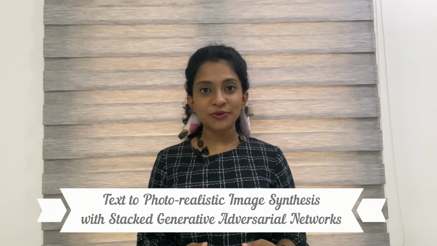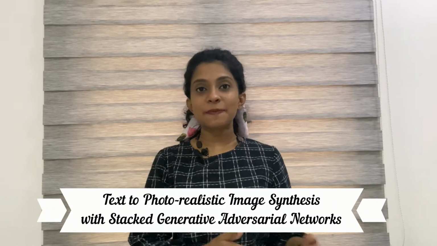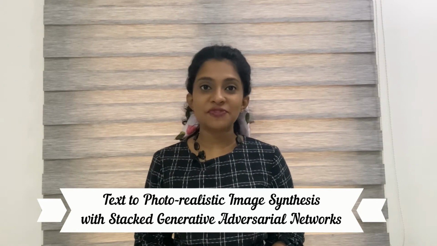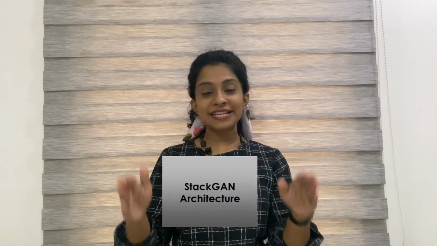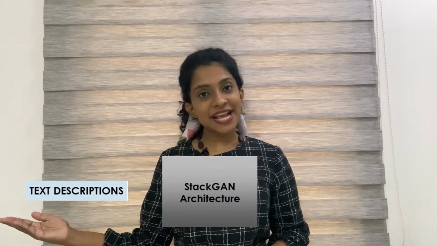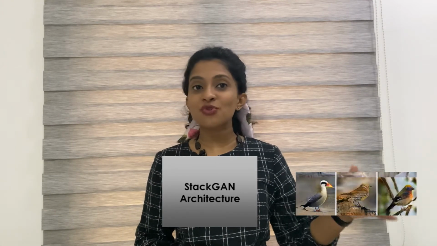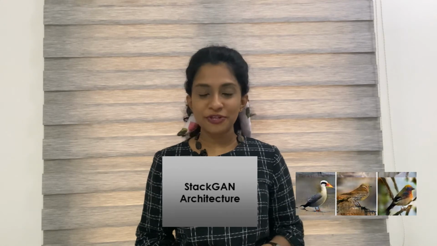Today I'll be walking you through text to photorealistic image synthesis using stacked GANs, or stacked generative adversarial networks. Now this is a 2017 paper and it proposes a stacked GAN structure that takes in text descriptions as input and provides high-resolution photorealistic images as output.